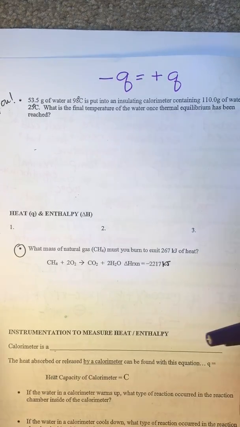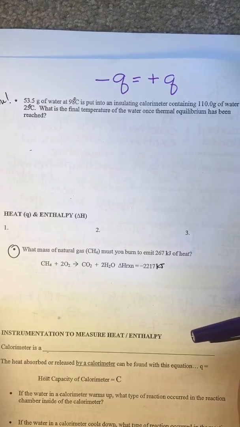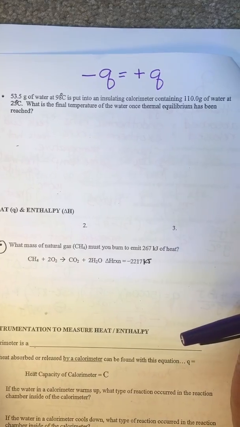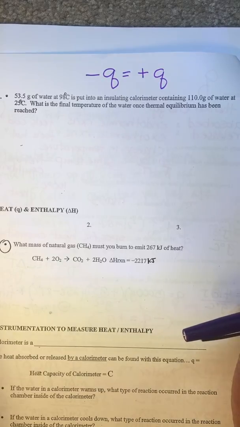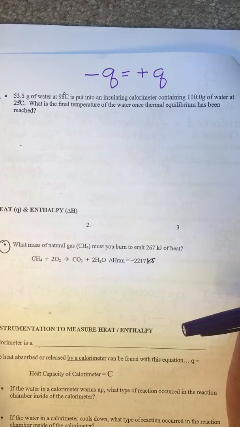Okay, so reading this problem, it says 53.5 grams of water at 98 degrees Celsius is put into an insulating calorimeter containing 110 grams of water at 25 degrees Celsius. What is the final temperature of the water once thermal equilibrium has been reached?